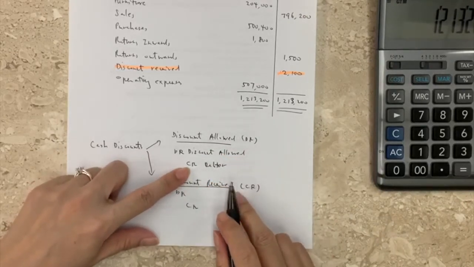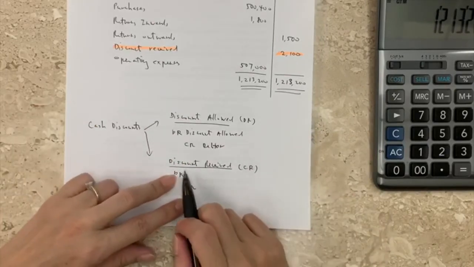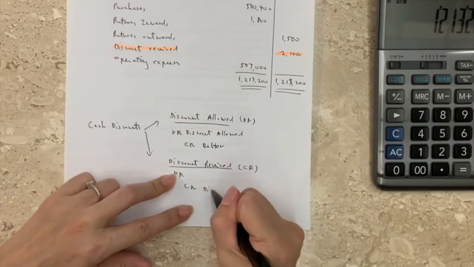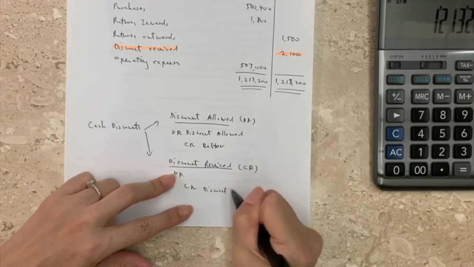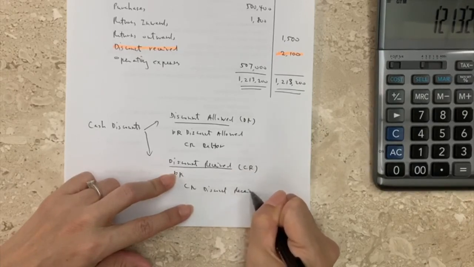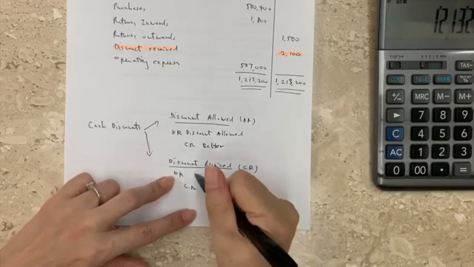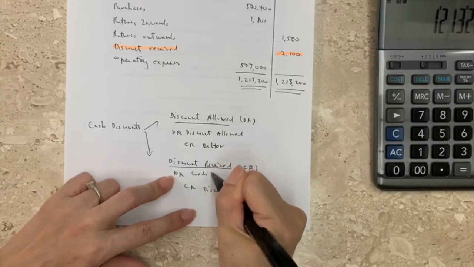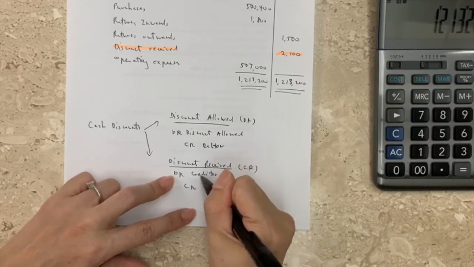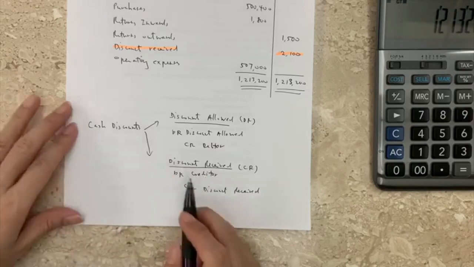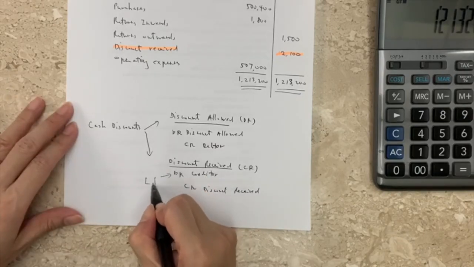And then we have discount received as revenue, so I credit discount received. Then for the discount received from the creditor, we owe less money to the creditor, so we debit creditor, which means we have liability going down.